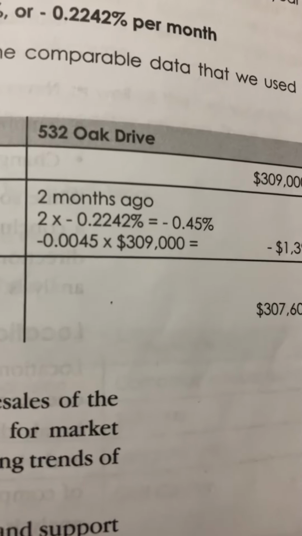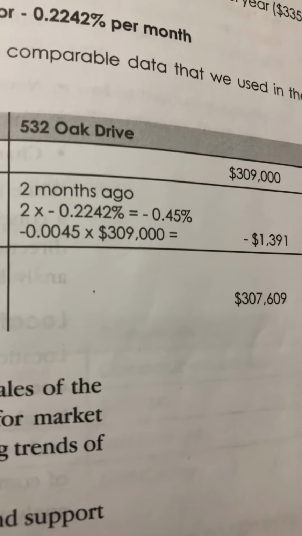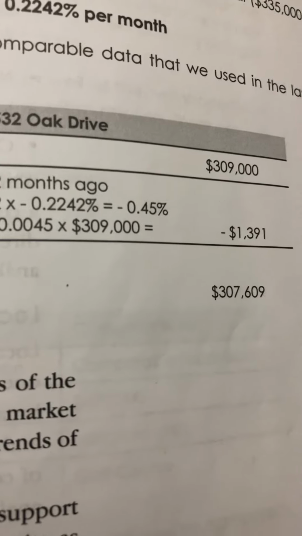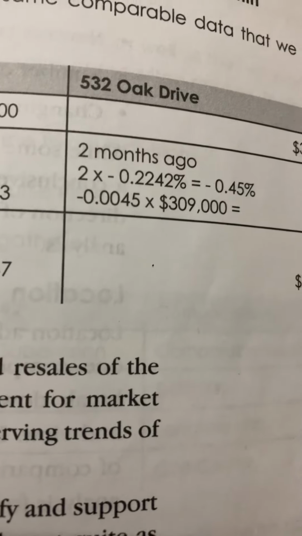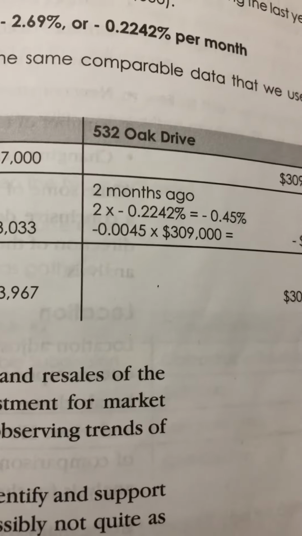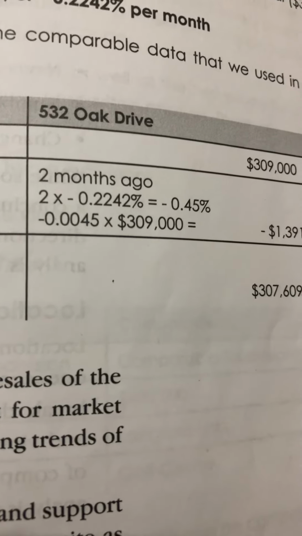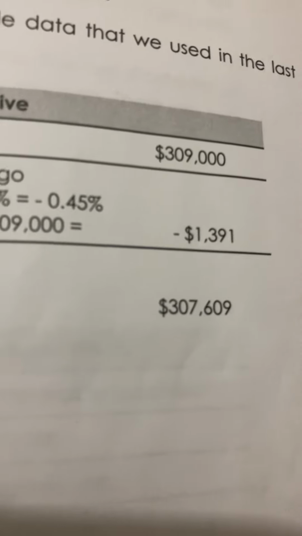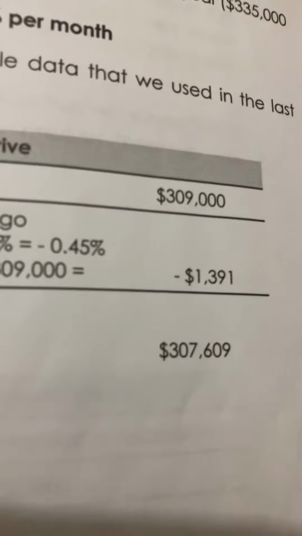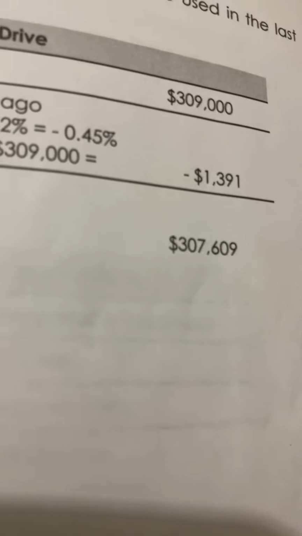For your second comp of 532 Oak Drive, it sold for $309,000 only 2 months ago. Take the number 2, multiply it by negative 0.2242%. That equals negative 0.45%. Move the decimal 2 places to the left, and you take the negative 0.0045, multiply that by $309,000, and you get the dollar adjustment of negative $1,391. Minus that from your original sale price of $309,000 gives you a reconciled adjustment value of $307,609.